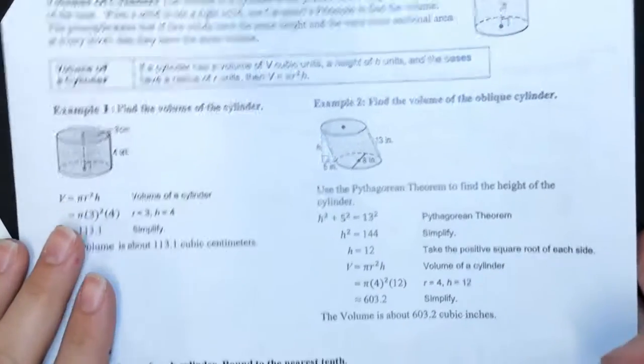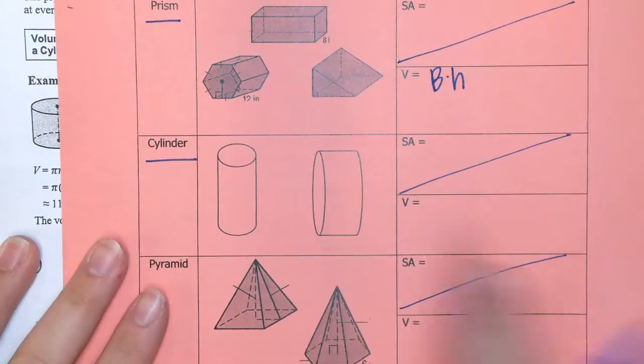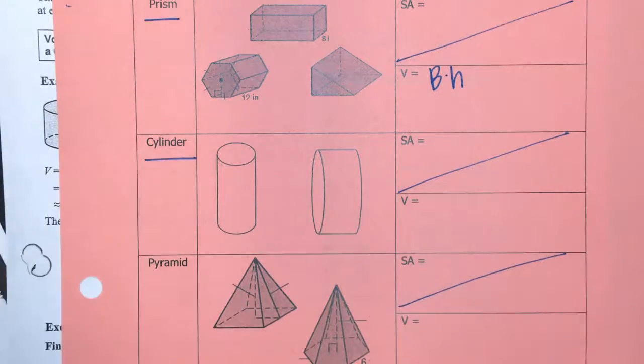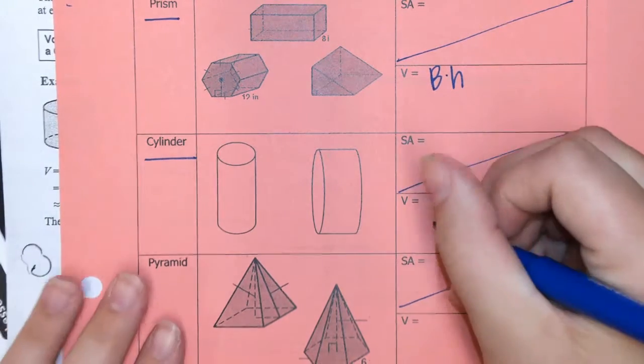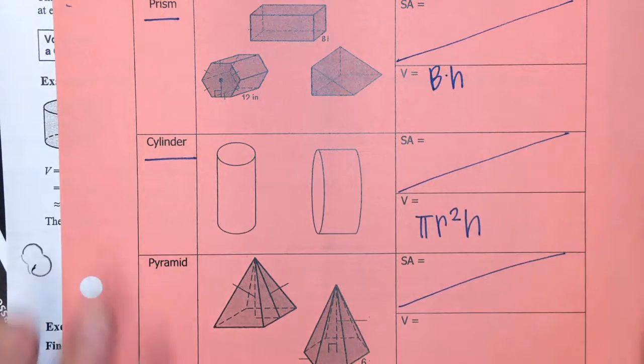Okay, let's go to cylinders. Here's a cylinder. Remember, it looks like a Coke can. Go to your sheet, cylinder, volume. Volume is equal to pi r squared times the height. Pi r squared times the height.